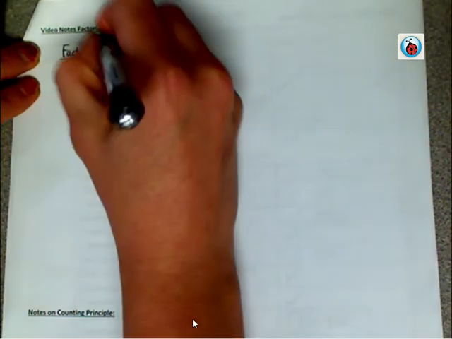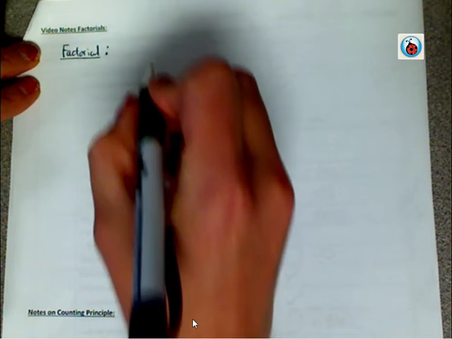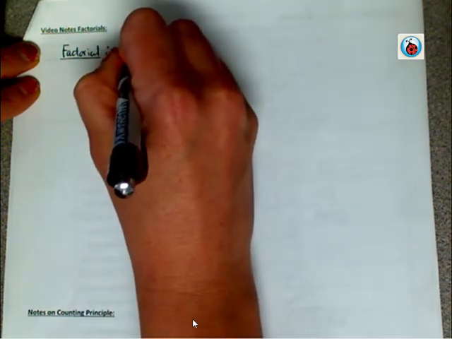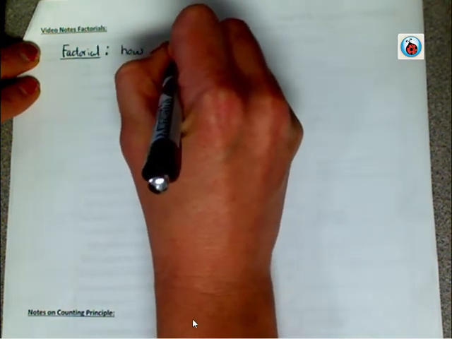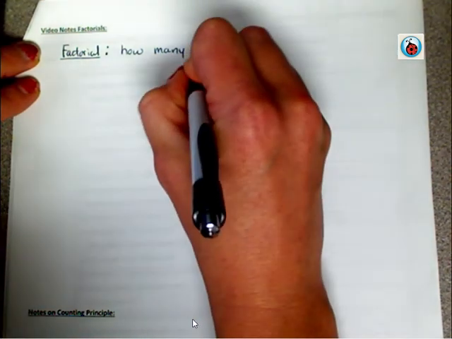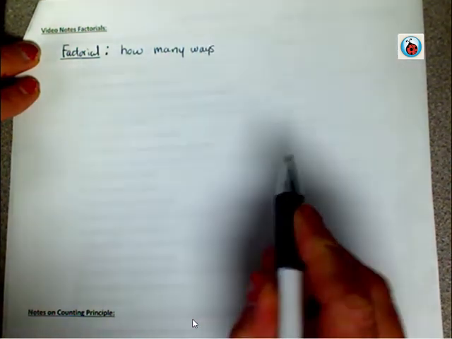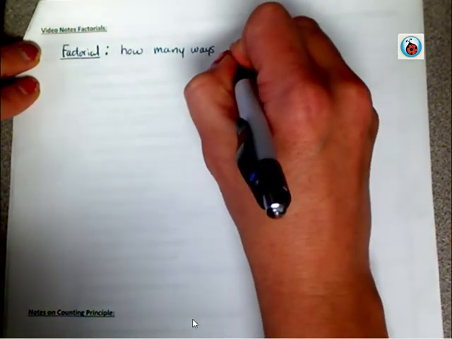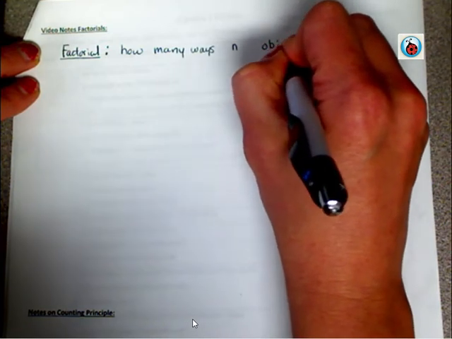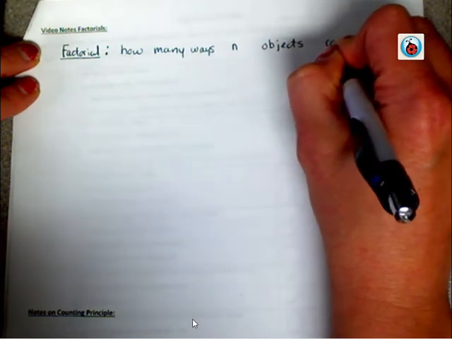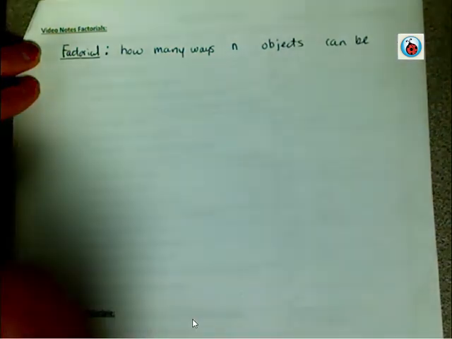Okay, so we're going to go ahead and define a factorial. Factorial is how many ways n objects can be arranged.